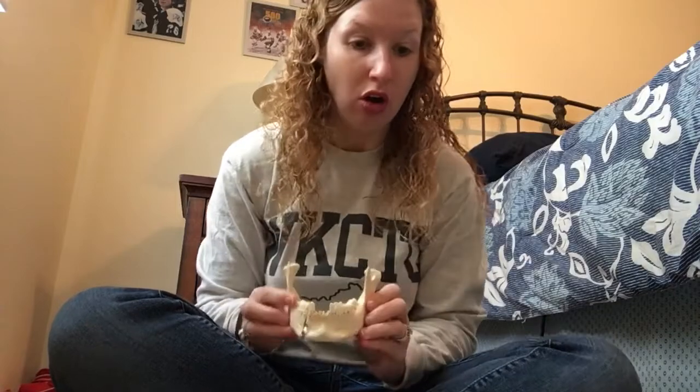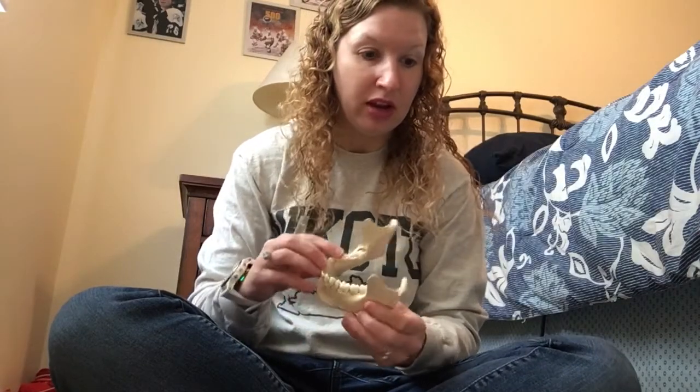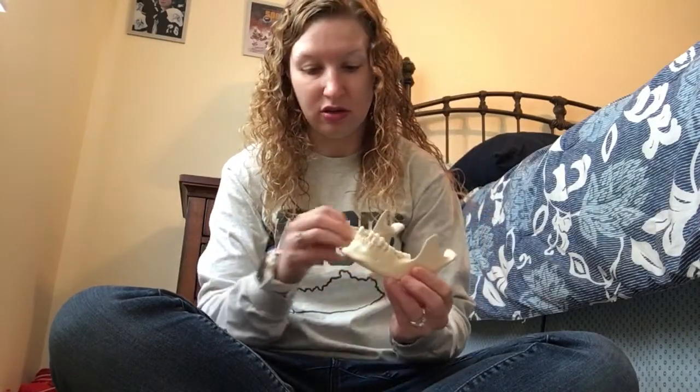So that is all 7 features that you need to know on the mandible. Now, there's also, look, here's the gums and the teeth if you want to look at those. You don't have to know those, but it's kind of a neat little feature on this mandible model here. Okay, so that's the mandible.